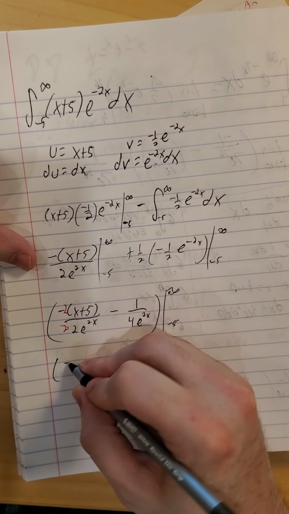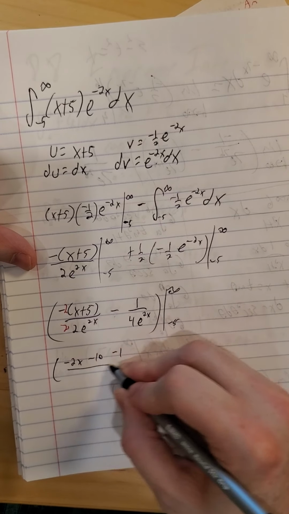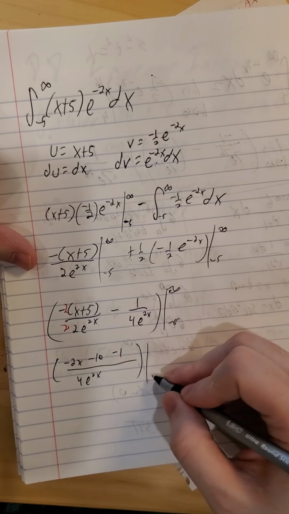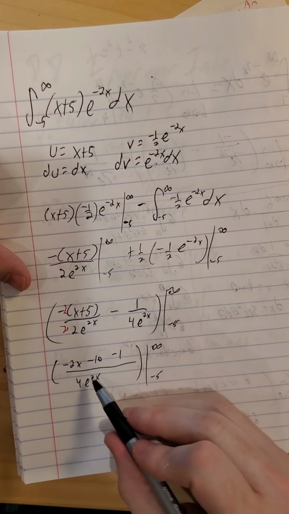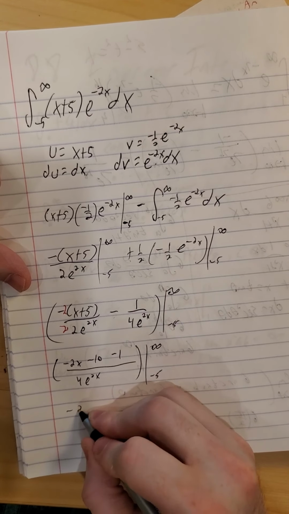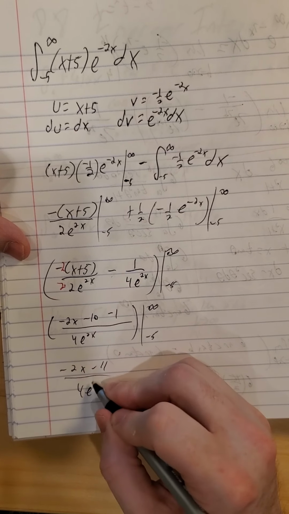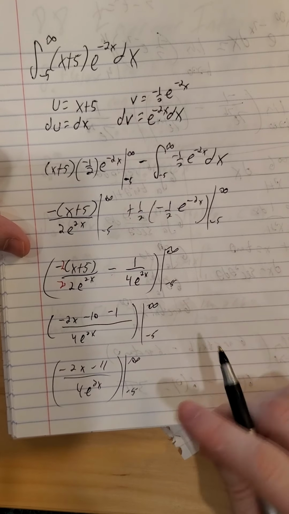So we have -2x minus 10 minus 1 over 4e to the 2x, evaluated from -5 to infinity. We can call that a -2x minus 11 over 4e to the 2x, evaluated from -5 to infinity.